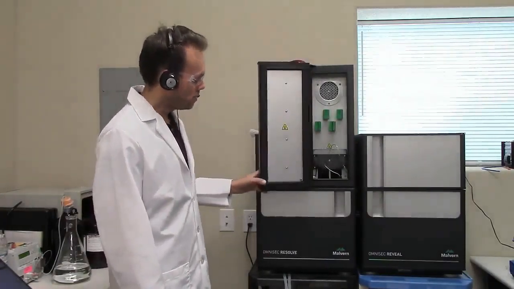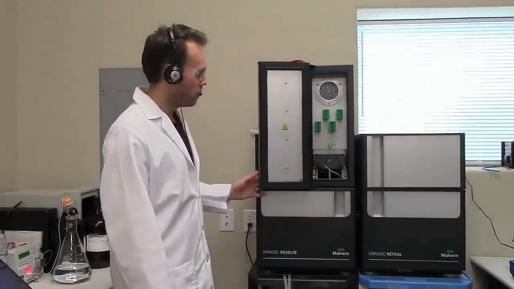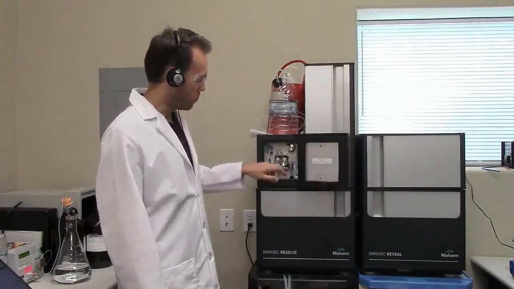Just before I go any further, I will add that on the column side, I've removed the columns and the post-column filter already. So this is just the system being flushed out. We're not concerning ourselves with anything of the columns or the filters today. The only filter currently in the system is the post-pump filter, which is this one here.